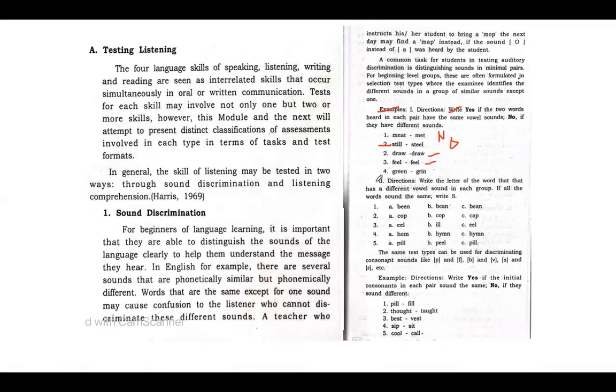Another example is that they have to write the letter of the word that has a different vowel sound in each group. If all words sound the same, they just have to write S. For example, bean, bean, and bean. So that's S. But for number two, that's cop, cop, and cap. That's not S because they differ in terms of how you pronounce them.